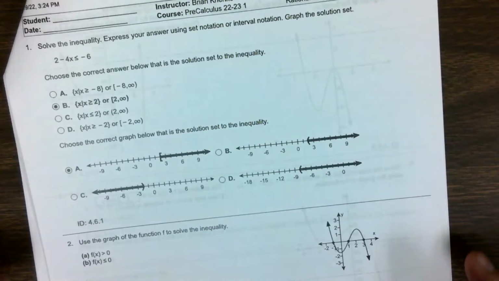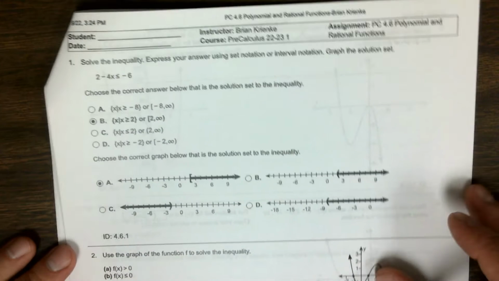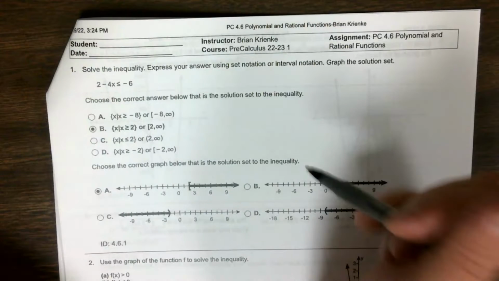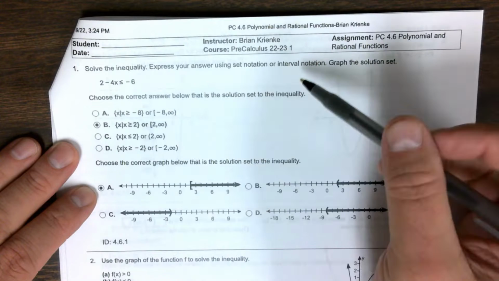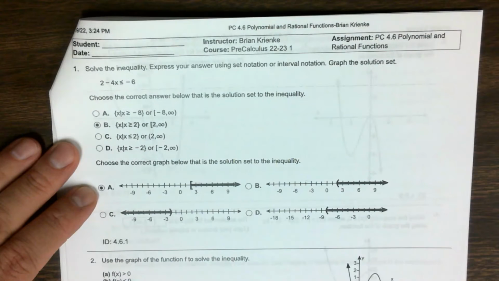Okay, so now let's actually get to the problems. That's about 12 minutes in. So solve the inequality, express your answer, and they are giving you both versions of it, and then they want you to graph it.